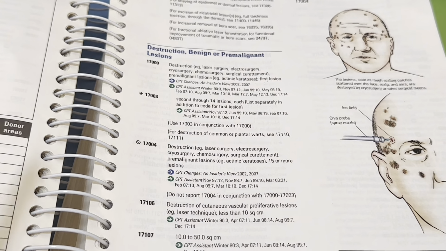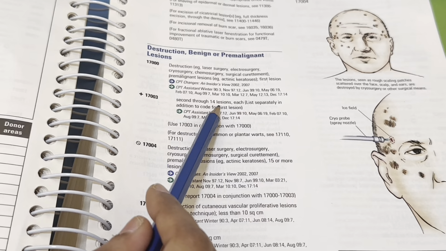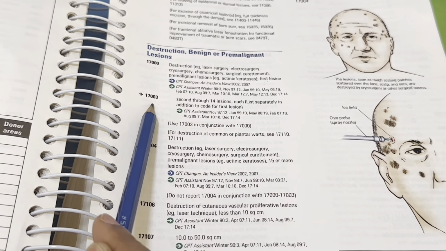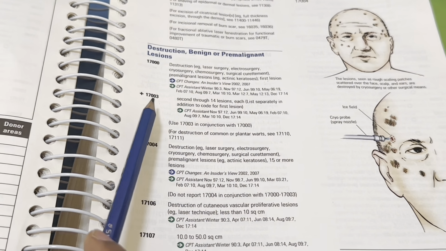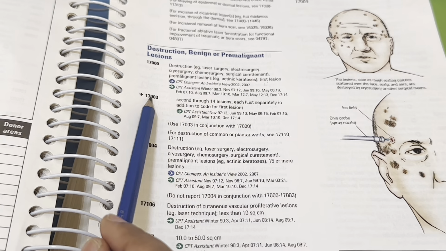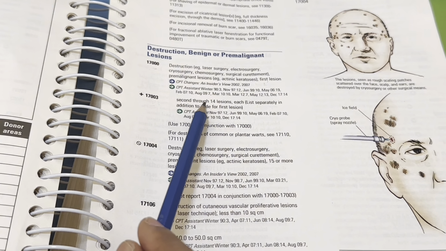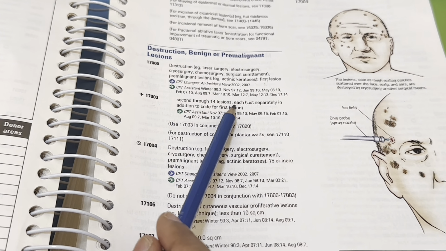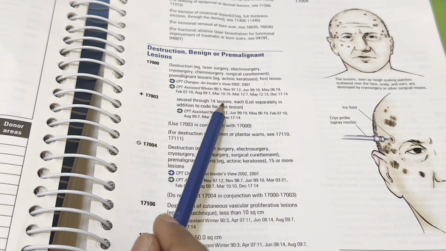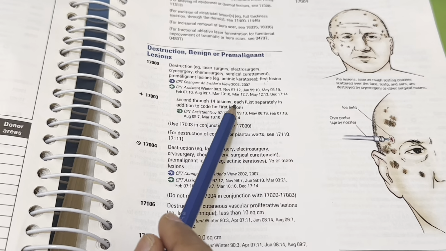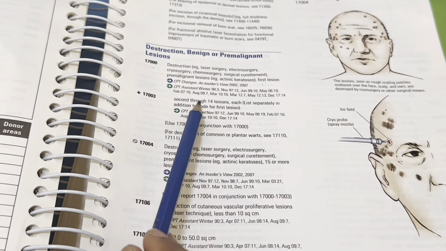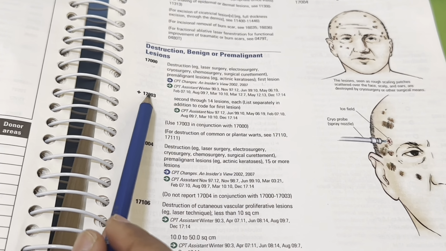And you have to understand what exactly the description is. You already got the codes, 17000 and 17003. But this is 3 pre-malignant lesions. 17000 is for the first lesion, and 17003 is for second through 14 lesions, each. List separately in addition to code for first lesion. This means for each lesion from the second to the 14th you have to use this code.